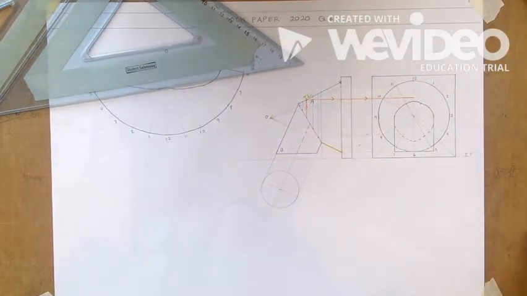On top of it, now we're going to divide that up using our protractor into our different 30 degrees.